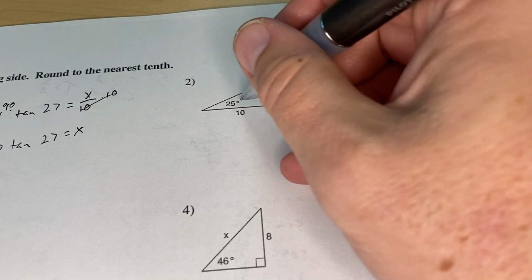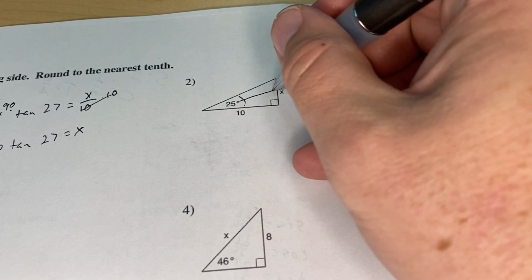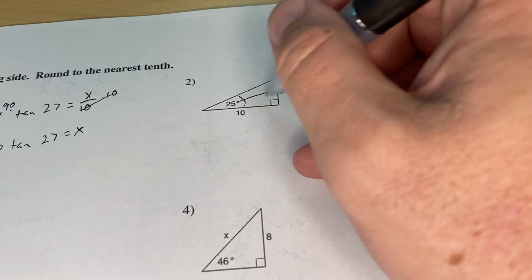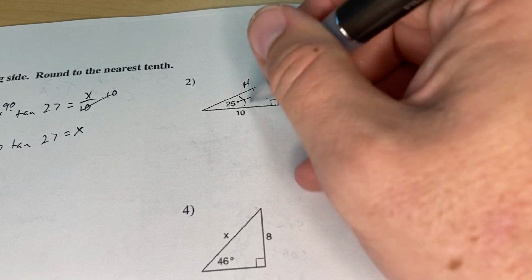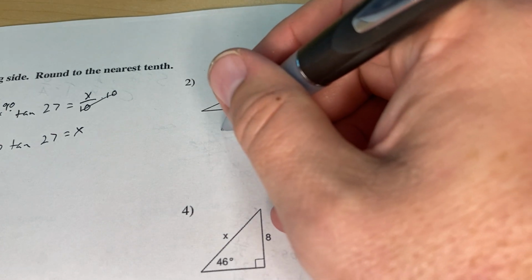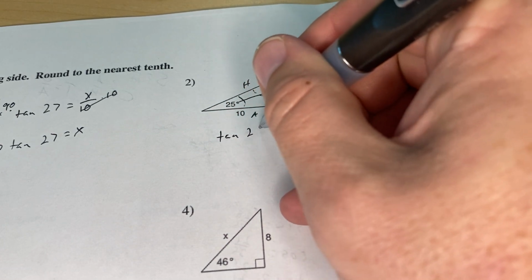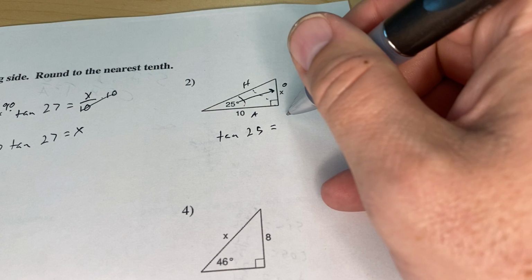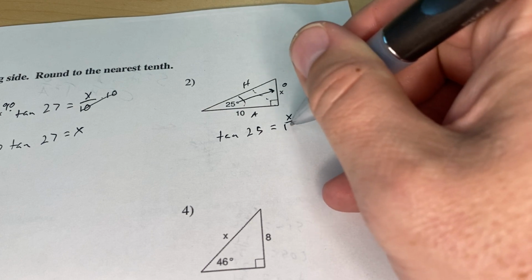On number 2, here's my angle. Again, out here, this is my opposite. Across from the 90, here's my hypotenuse. This is my adjacent. It's opposite and adjacent. This is going to be tangent. So the tangent of my 25-degree angle this time is equal to the opposite that I don't know over 10.